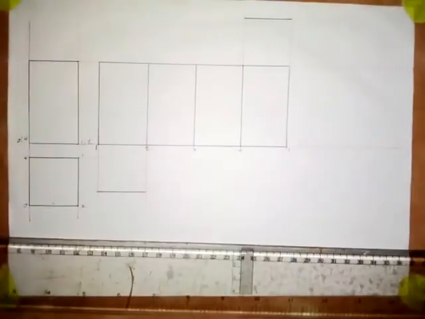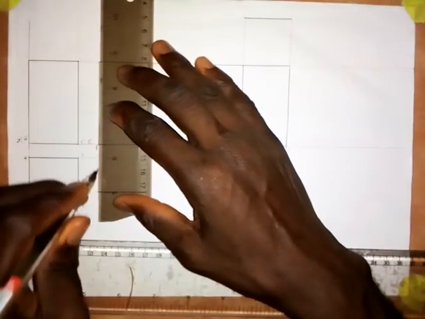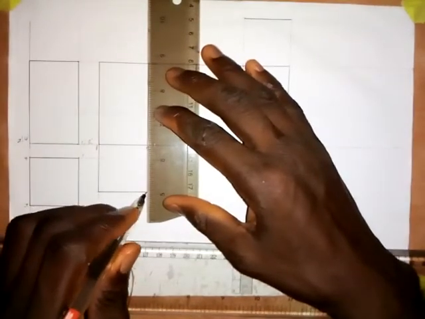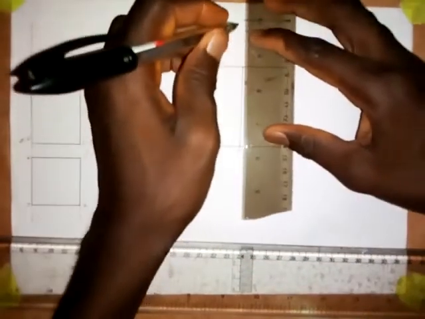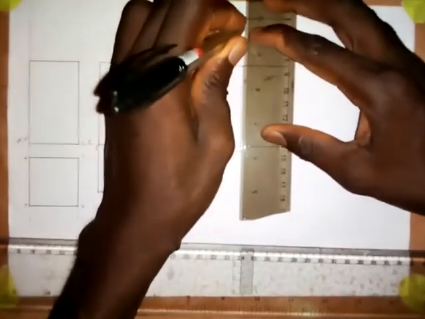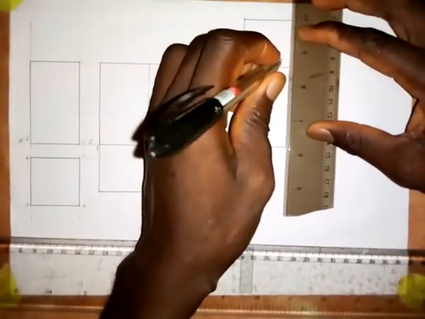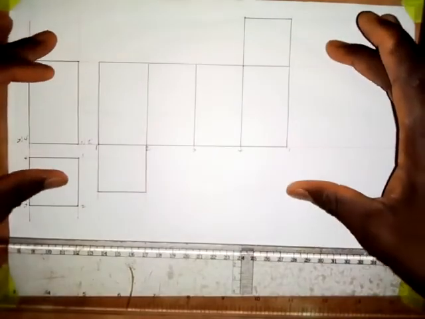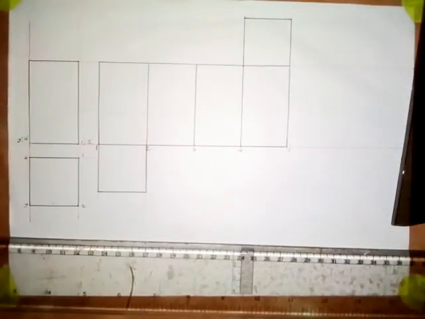Then we make this a thick line, and then make this a thick line. We do the same thing here. So what we have done here is that we have developed the square prism. This is the surface development of a complete square prism. Thank you for listening and God bless you.